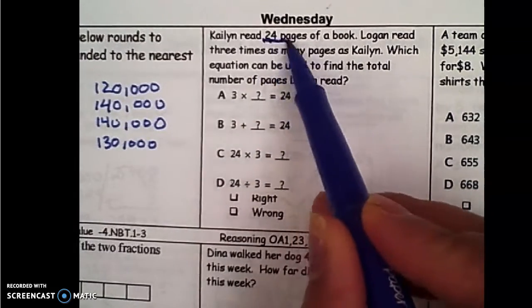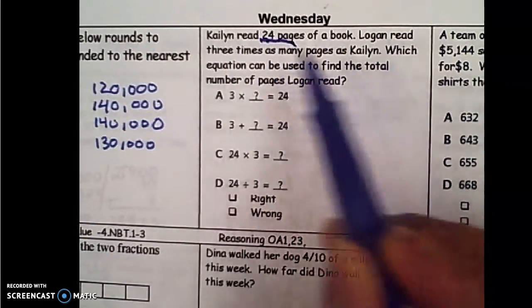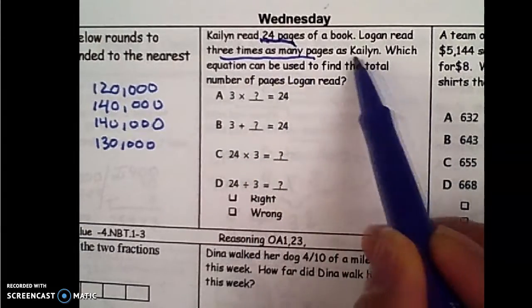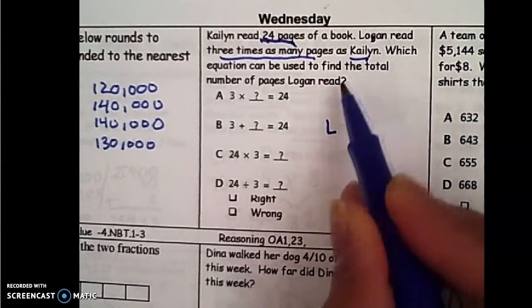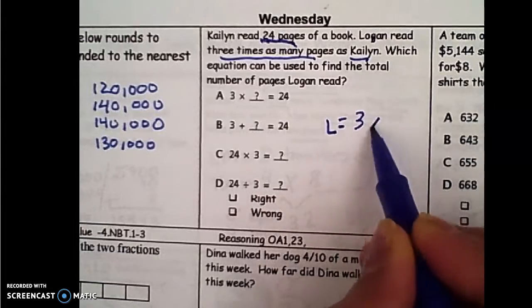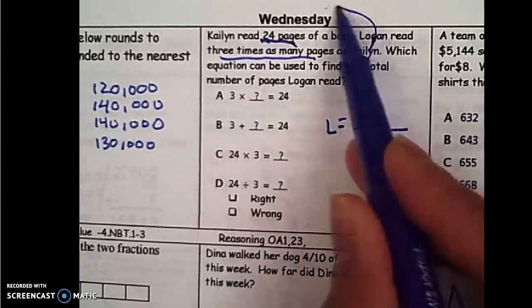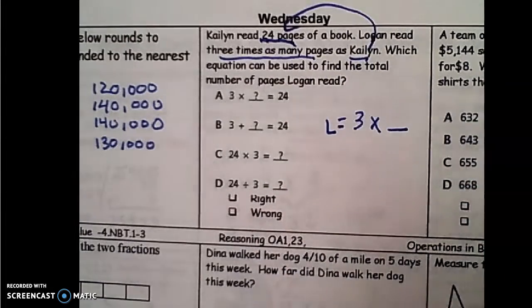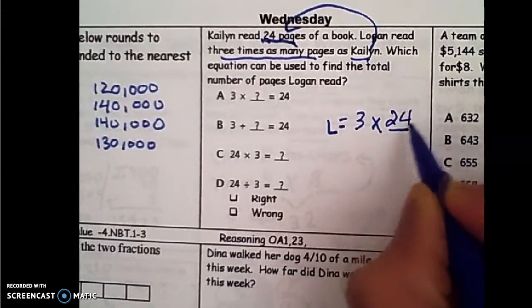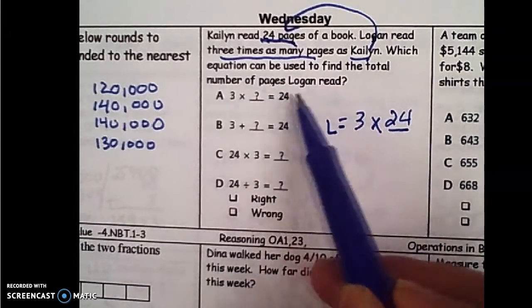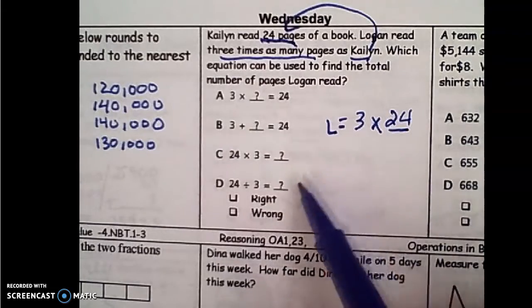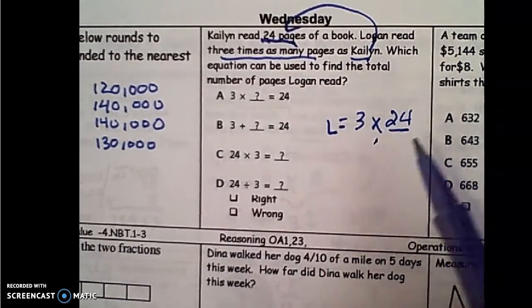Kaylin read 24 pages. Logan read 3 times as many pages as Kaylin. So Logan read more. Whatever Logan is, I'm going to put L. 3 times as many as Kaylin. Kaylin, we know from up here, is 24. So I'm just going to write 24 here. Now, we're looking for an equation that can be used to find the total number of pages. So I'm looking for a choice that matches what I did over here on the side.